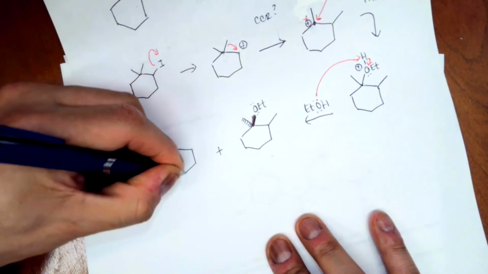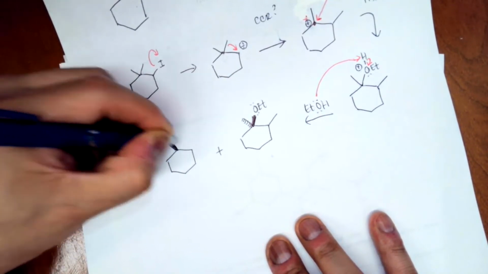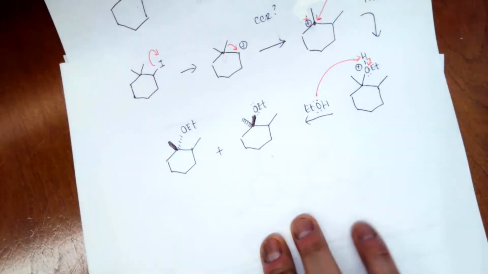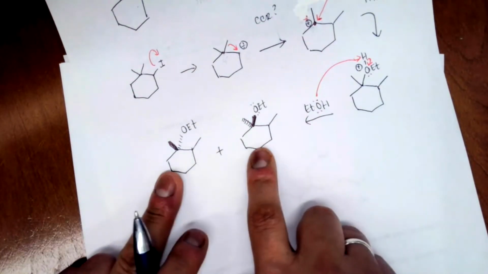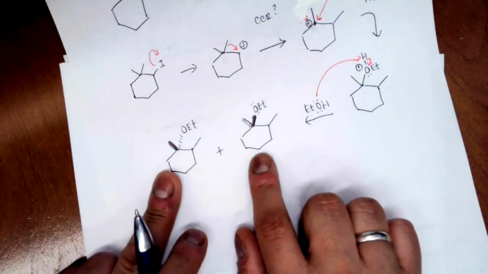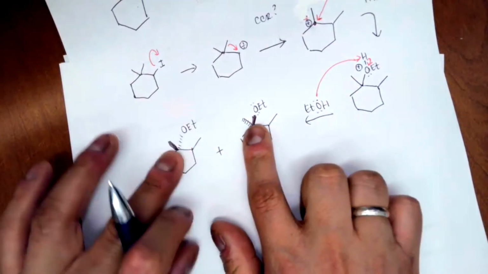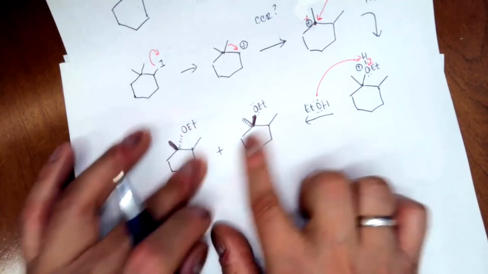Plus, that's what you guys should do. Okay, show both, they are not enantiomers, both products with the R and with the S. Do I have to label RS? No, you don't have to label any RS. All you have to do is just draw both.